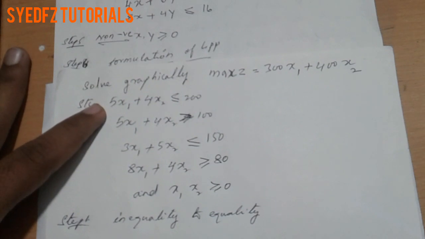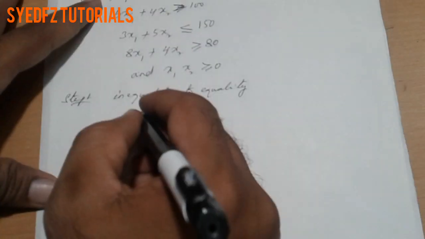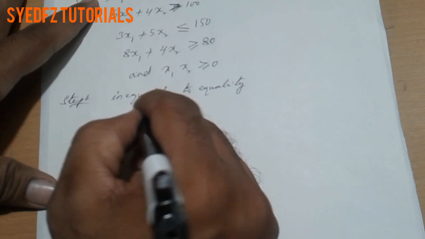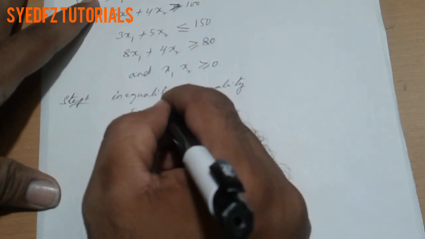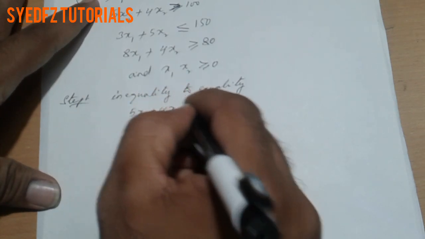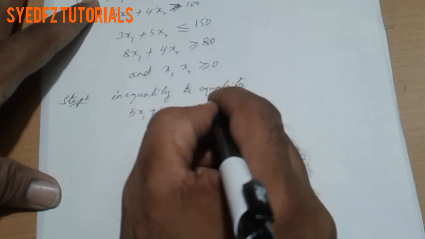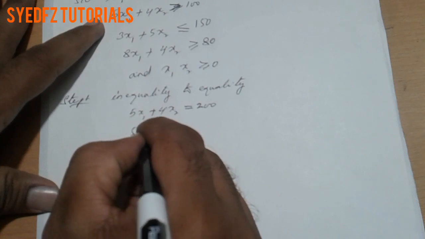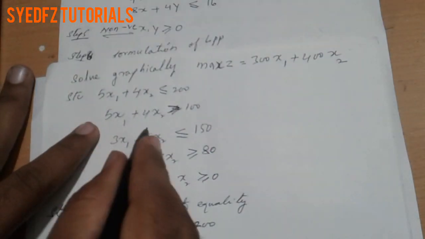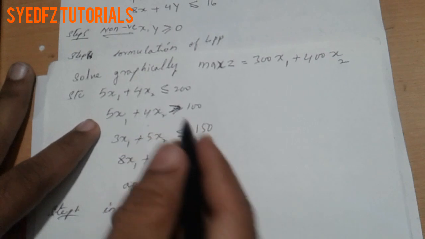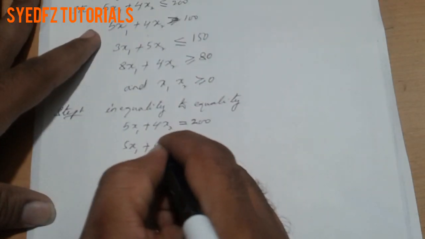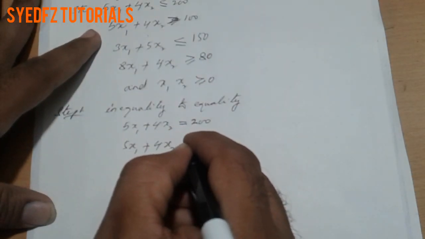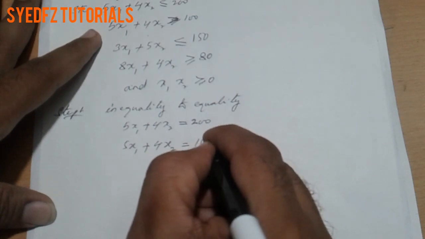Like what is this? 5x1 plus 4x2 less than or equal to 200. Here 5x1 plus 4x2 is equal to 200. Then 5x1 plus 4x2 is equal to 100.